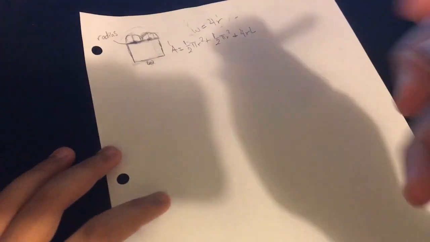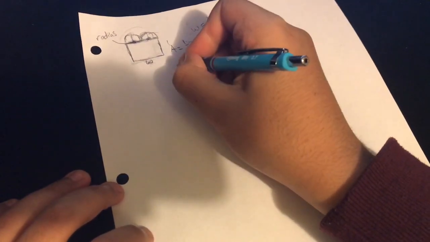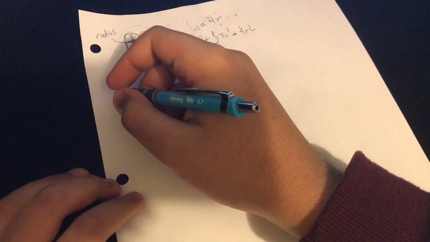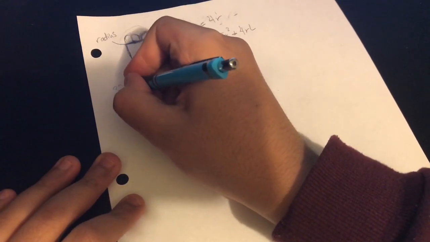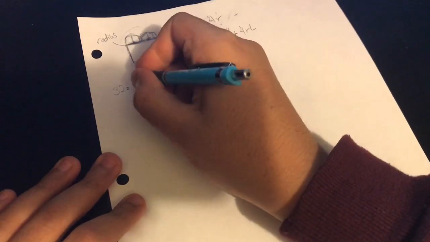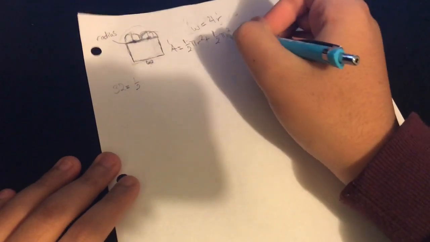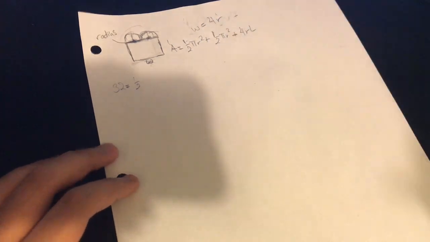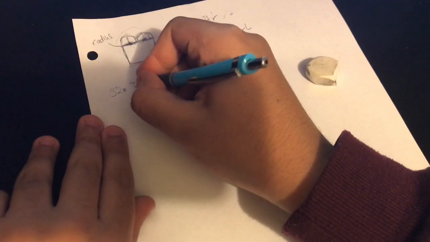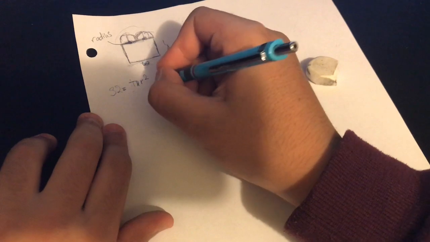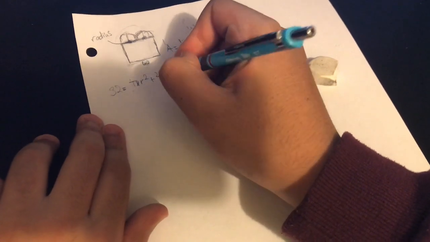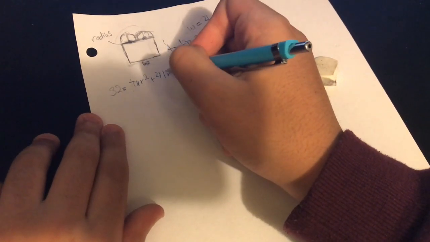It's given that the area is 32, so we let A equal 32. We can add those halves, so half pi r squared plus half pi r squared gives pi r squared, plus 4lr. We can solve for l.